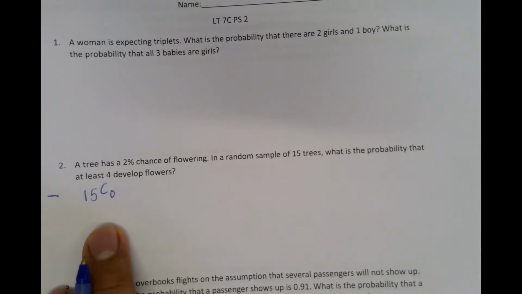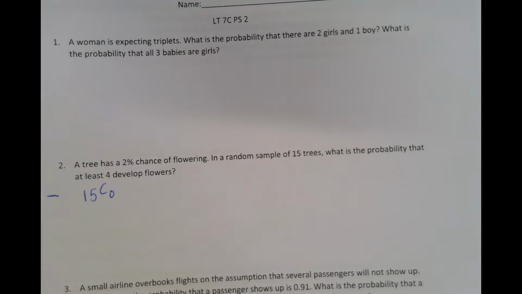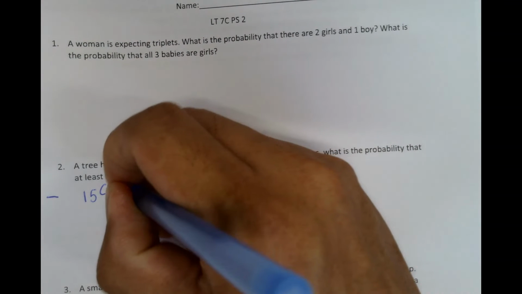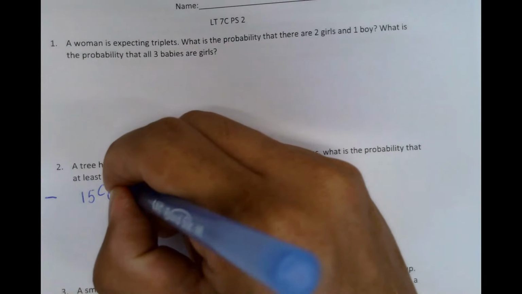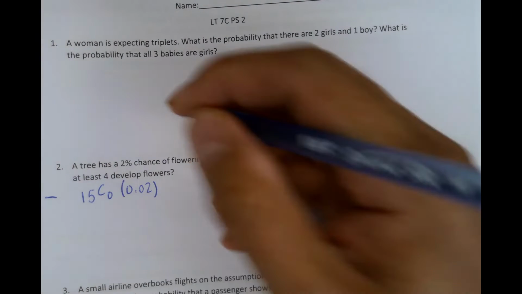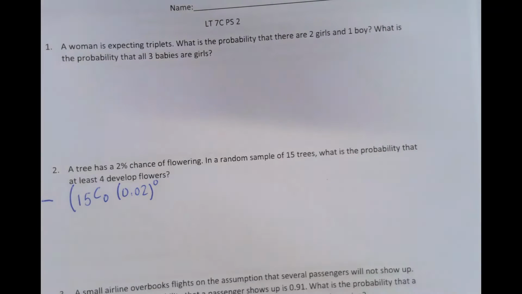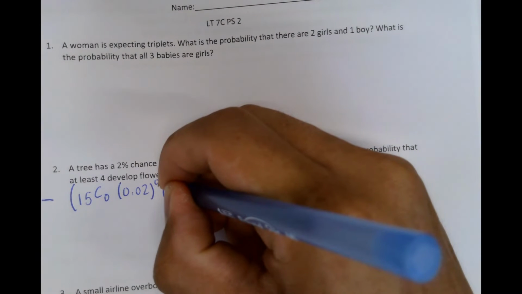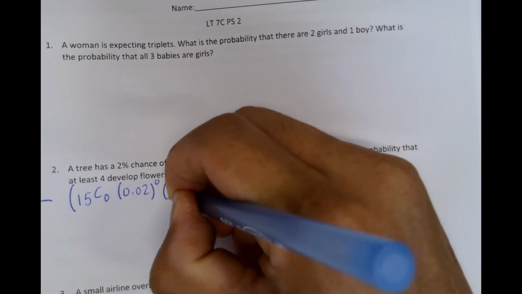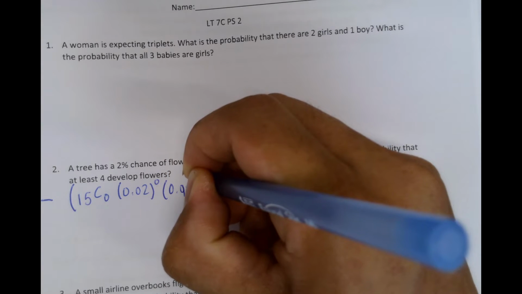There are 15C0 ways of that happening. Each time, the chance of a flower would be 0.02, and this would happen 0 times, and then 0.98, and this would happen 15 times.